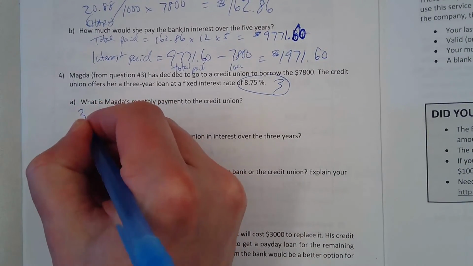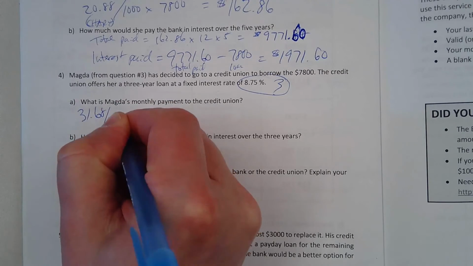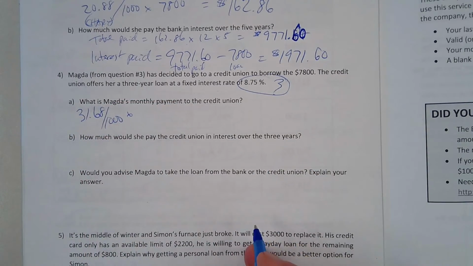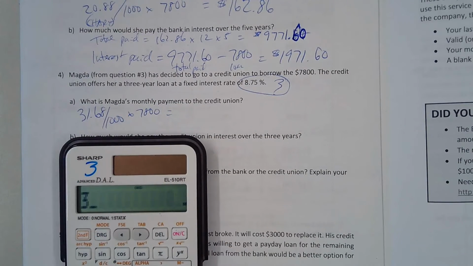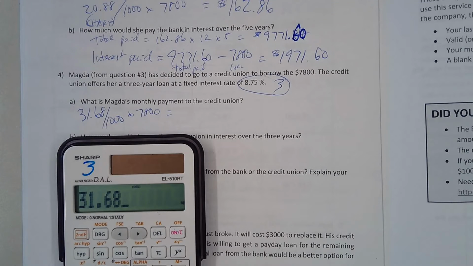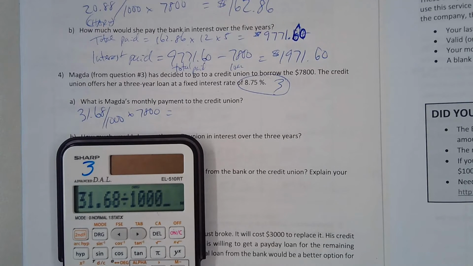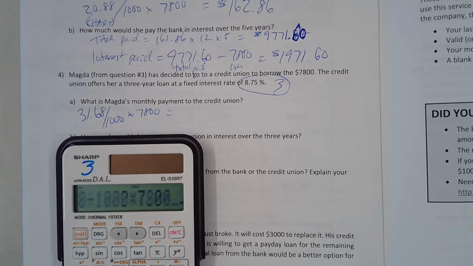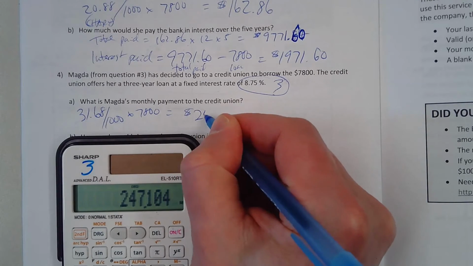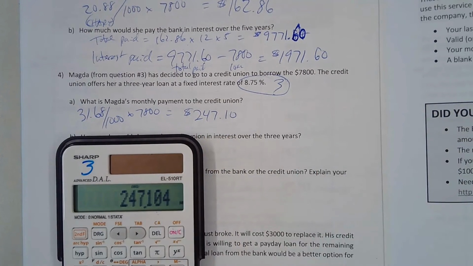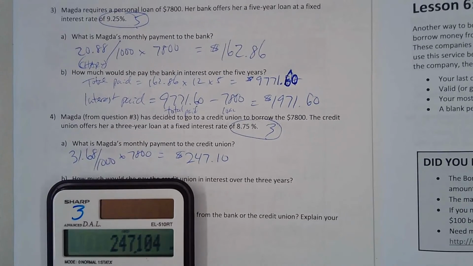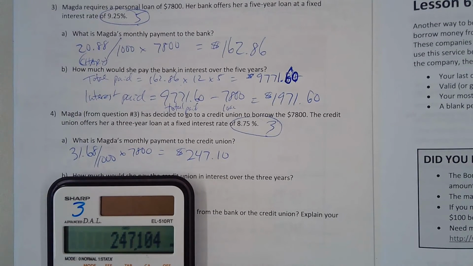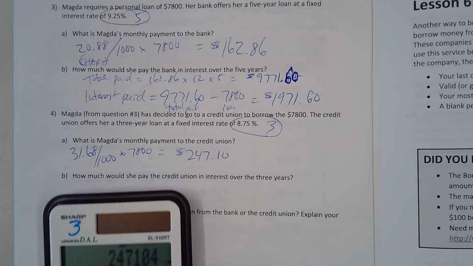What was it again? $31.68 per thousand times 7,800. $247.10. Okay, so notice it's a bigger payment than it was in question 3, but it's also shorter term, just paying it back faster, so you're going to pay more that way.